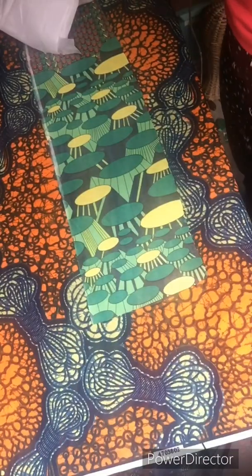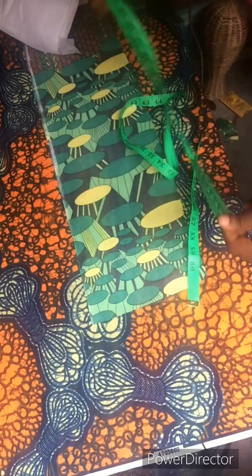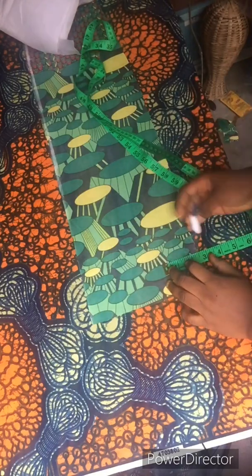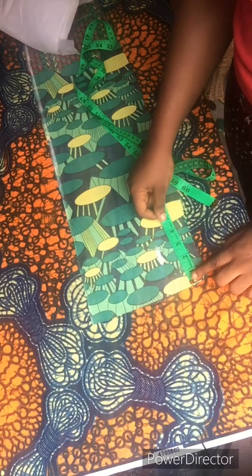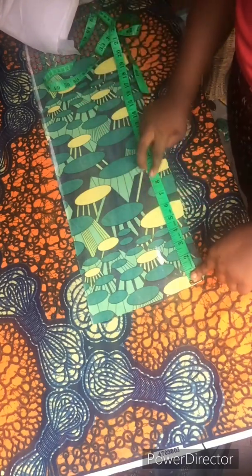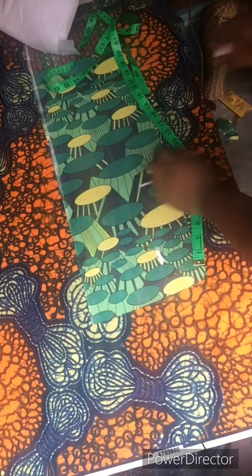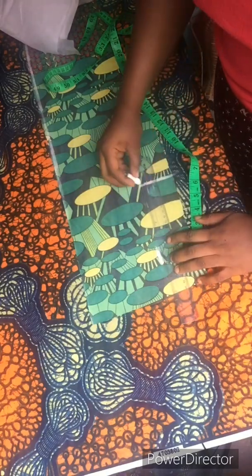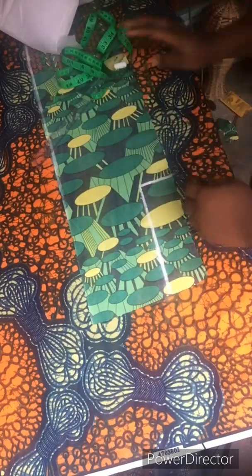So I will just cut out for the zipper flyer, and just watch what I'm doing. You just mark 2.5 inches wide and 8 inches long, or for the length. So you just mark these and connect the lines, and once you're done connecting the lines, you just cut this out.